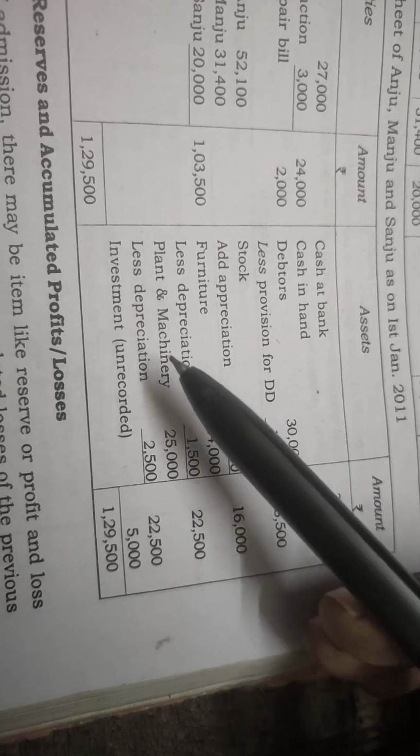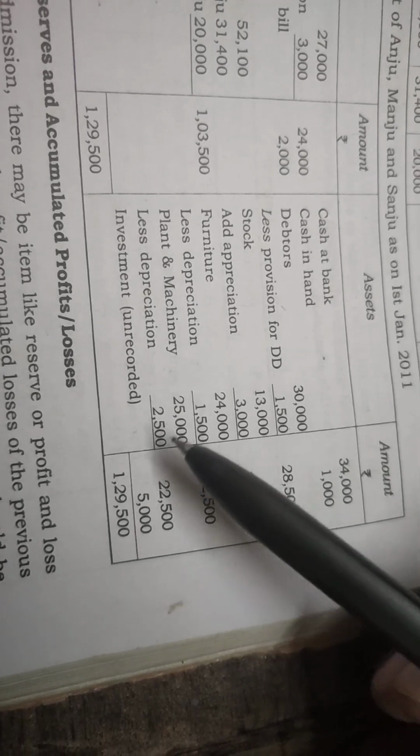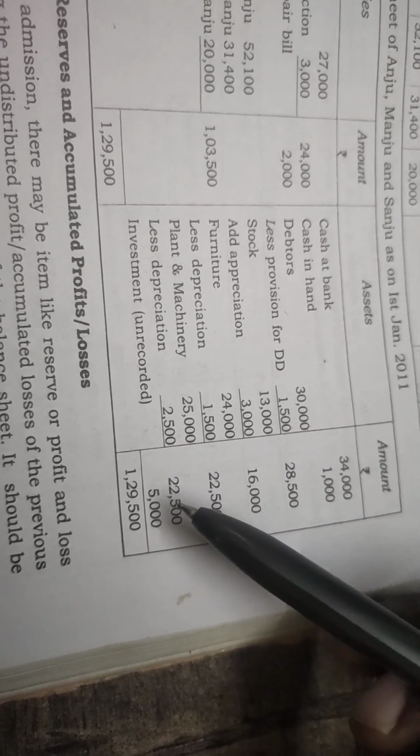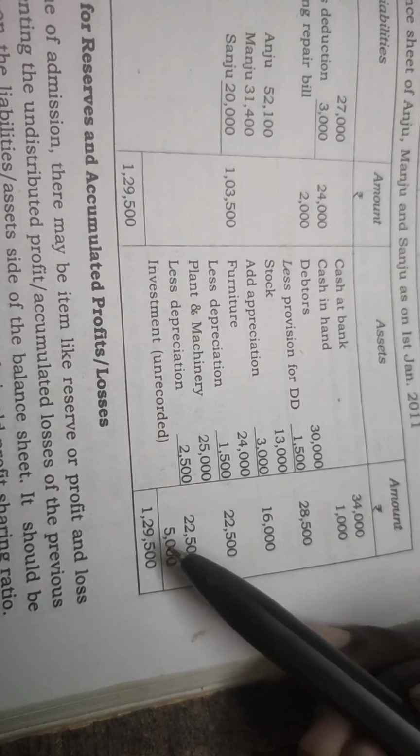Then plant and machinery, there is also depreciation of 2,500. The amount after depreciation will be 22,500. Then the investment, that is unrecorded, 5,000.